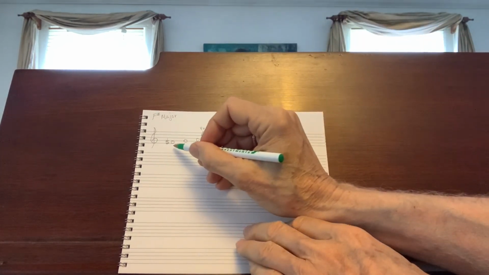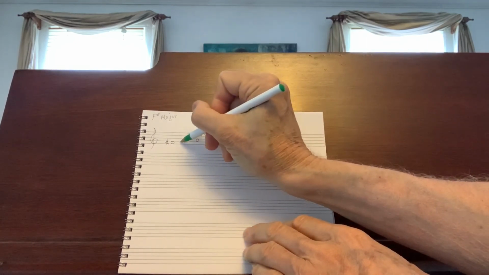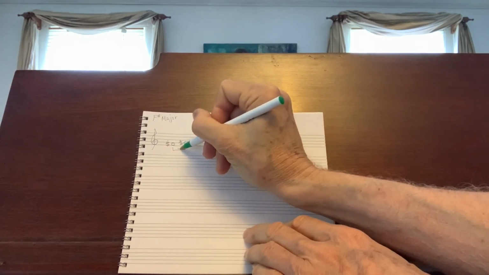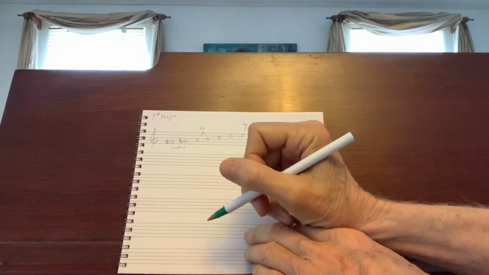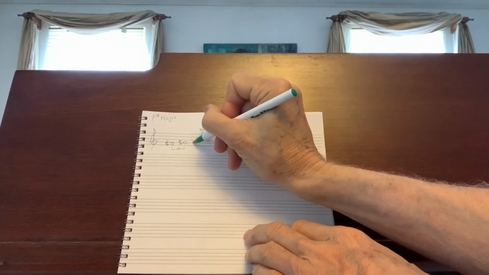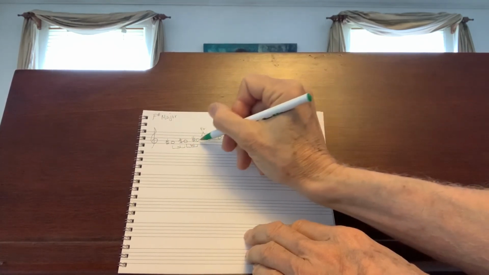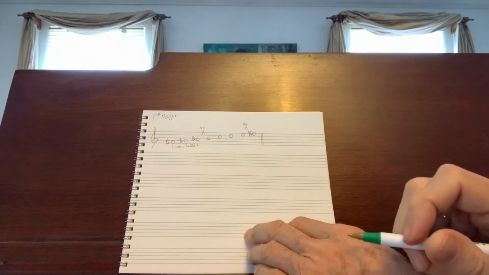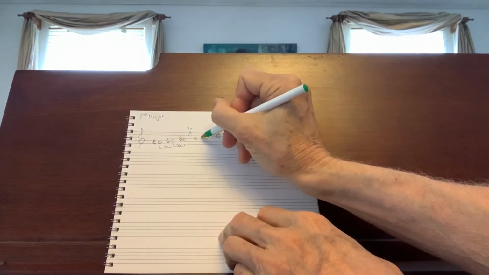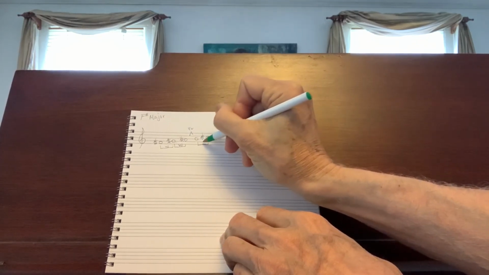And let's go on. F sharp to G is a half step. We need a whole step, so I'm going to turn this into a G sharp. There's my whole step. G sharp to A is a half step. We need a whole step, so A becomes A sharp. There we go. A sharp to B is good. I like that. And B to C is a half step, so we have to raise the C to a C sharp. Now we have a whole step.